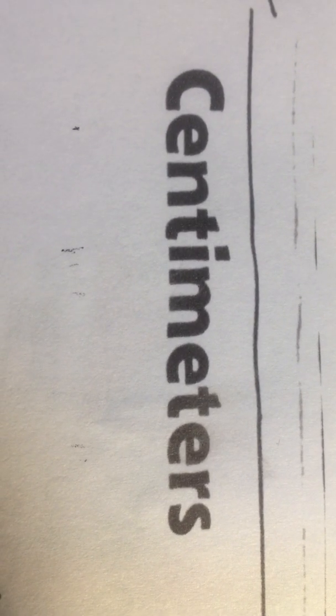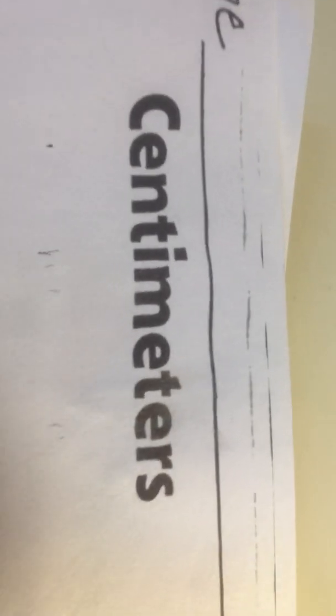Today we are in math. Our goal is to explore how to measure length using centimeters on our ruler. So, centimeters, that's how you spell centimeters.